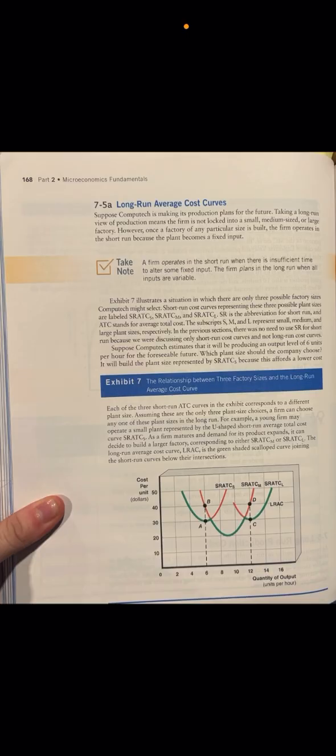Exhibit 7. Relationship between 3 factory sizes and the long-run average cost curve. Each of the 3 short-run ATC curves in the exhibit corresponds to a different plant size. Assuming there are only 3 plant size choices, a firm can choose any one of these plant sizes in the long run. For example, a young firm may operate a small plant represented by the U-shaped short-run average total cost curve, ATC-S. As the firm matures and demand for its product expands, it can decide to build a larger factory corresponding to either ATC-M or ATC-L.